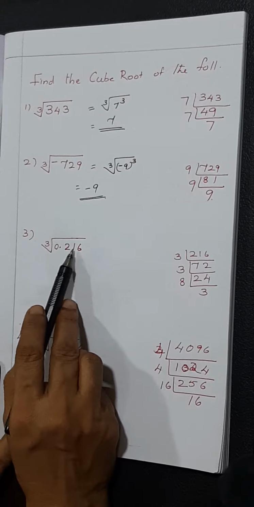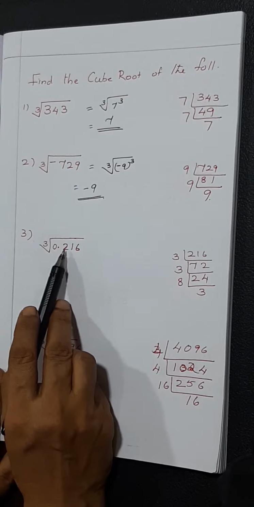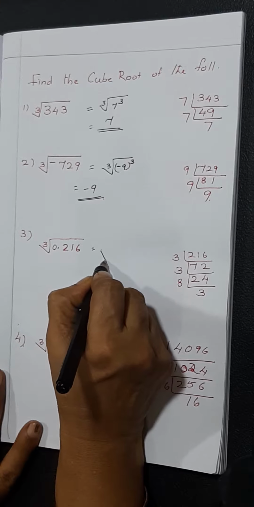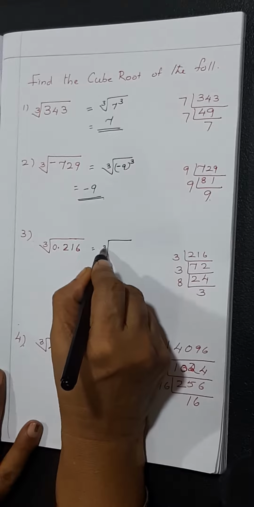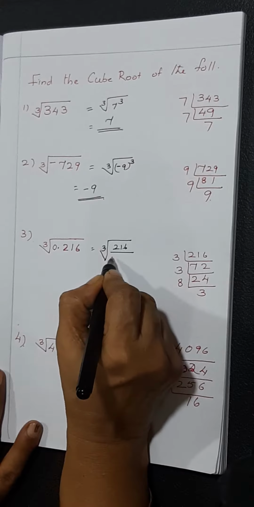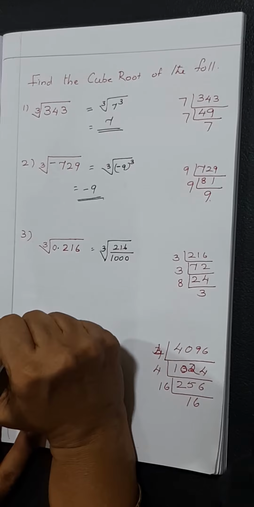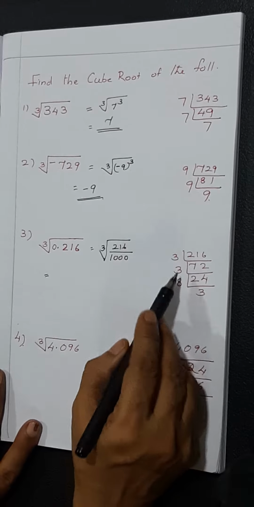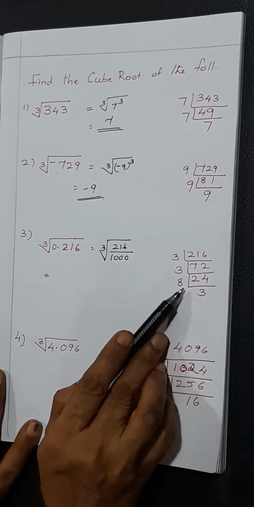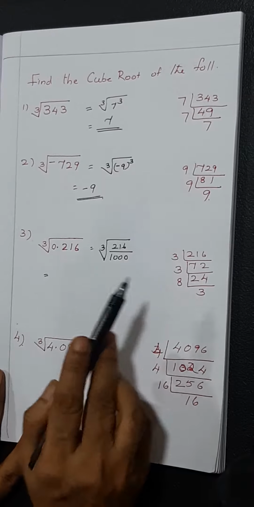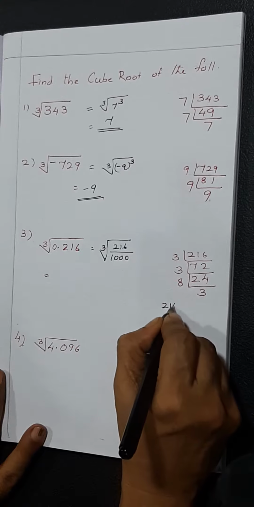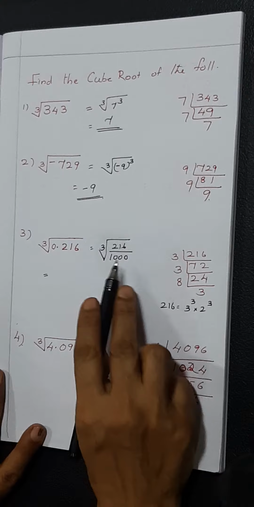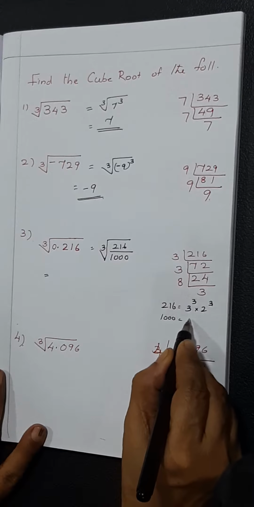And here you have a decimal number, 0.216. For this, you can write it as 216 divided by 1000. Now 216 is 3 cube into 2 cube, and 1000 becomes 10 cube.